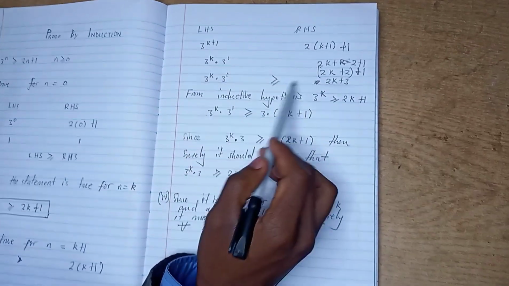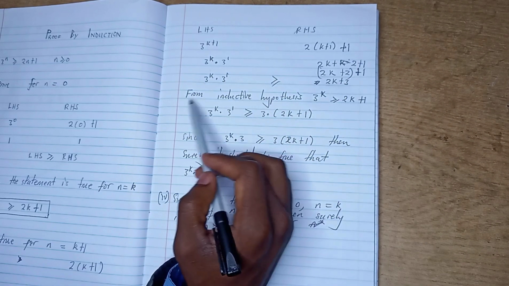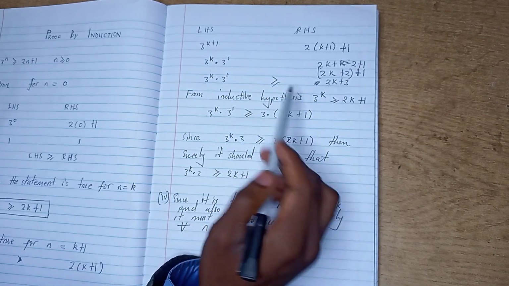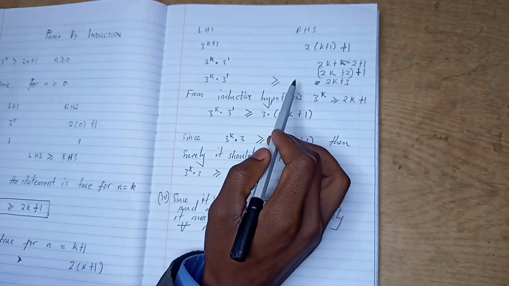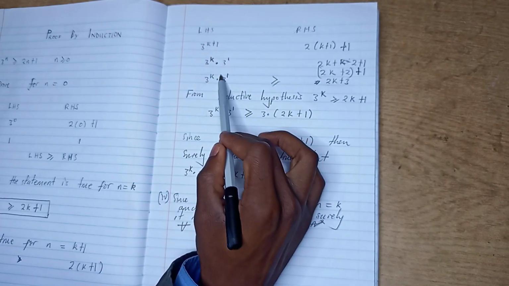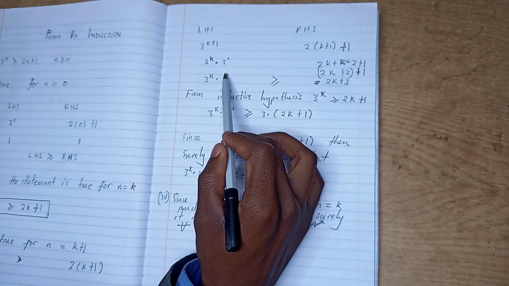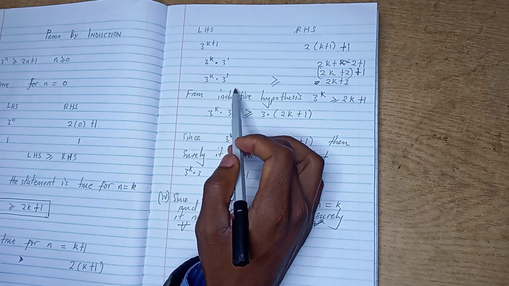Okay, so when you have reached this stage, now you are going to say from the inductive hypothesis, you have reached this stage. What you have to do now after this is to make either this side exactly the same as the other side of your inductive step right there.